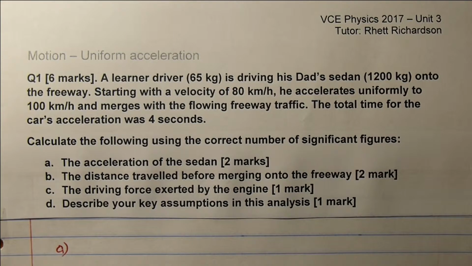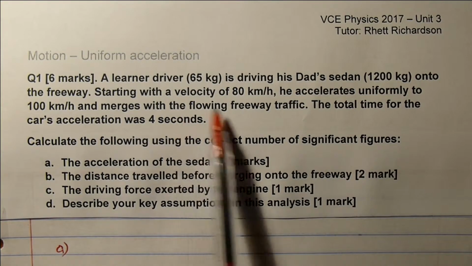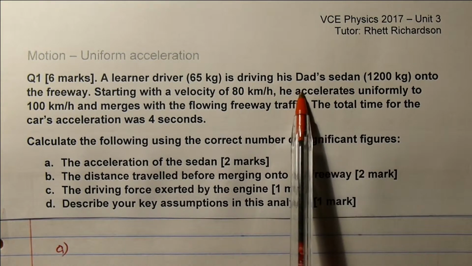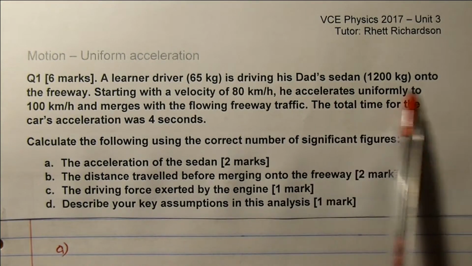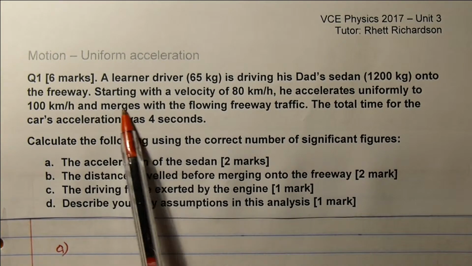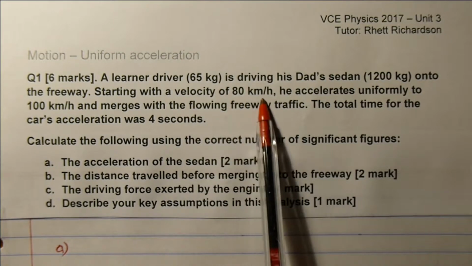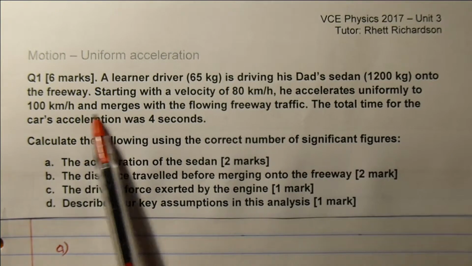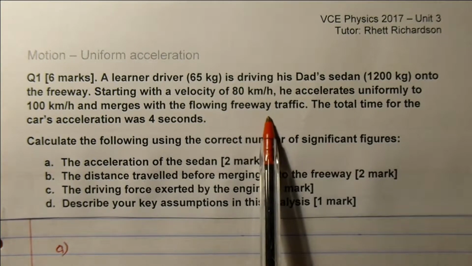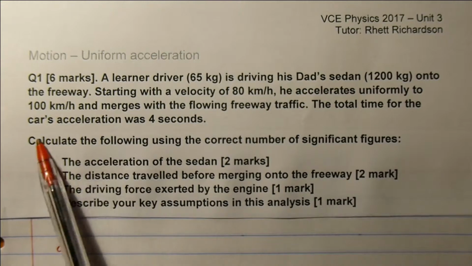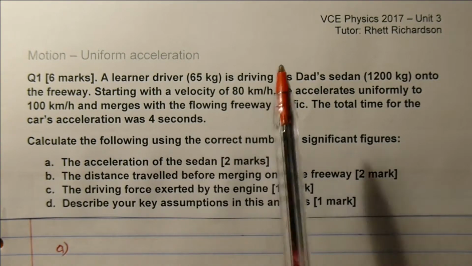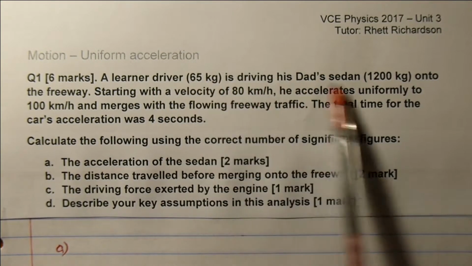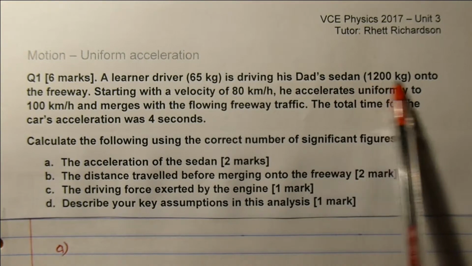I've got an example for you today from the Unit 3 Physics course on uniform acceleration. So here we have a learner driver who's taken his dad's sedan and he wants to drive on the freeway. He starts with a velocity of 80 kilometers per hour and accelerates uniformly to 100 kilometers per hour in order to merge with the freeway. The total time for the car's acceleration was 4 seconds, and note that we also have the mass of the driver and the mass of the sedan.